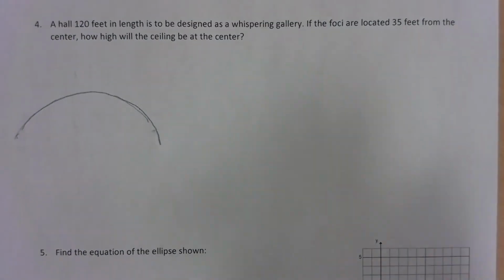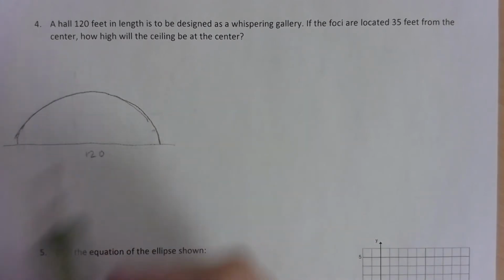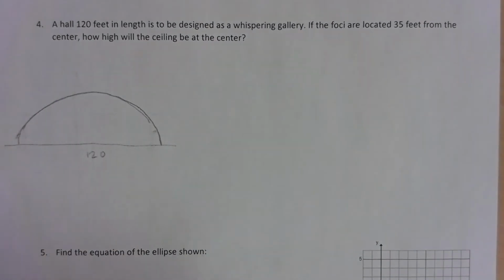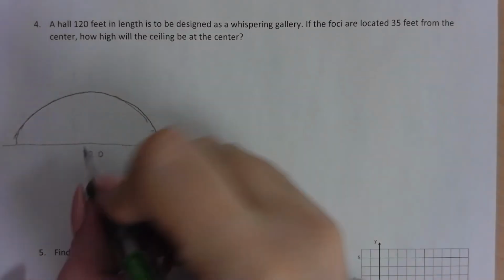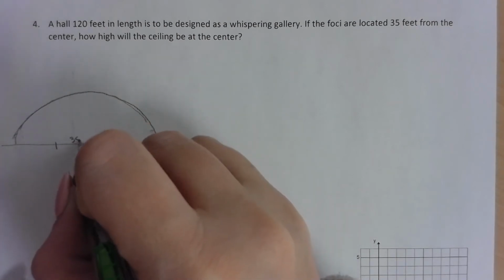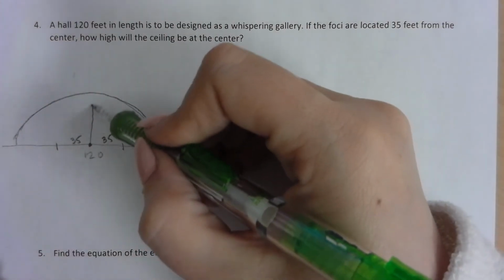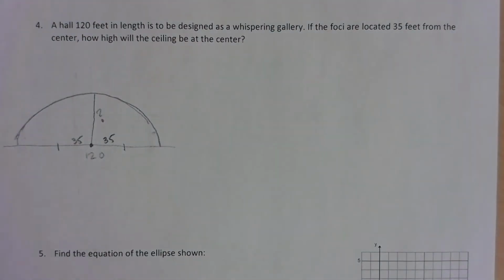So anyways, they told us that the hall is 120 feet in length. So I know that this length here is 120 feet. We know the foci are located 35 feet from the center. So if this is the center, the foci are here and here, 35 feet away. And then we want to know how tall the ceiling should be. They want to create this room that's 120 feet long, but they don't know how tall to make it in order for this whispering wall to work. If they make it too tall or too short, then the whispering wall won't work.